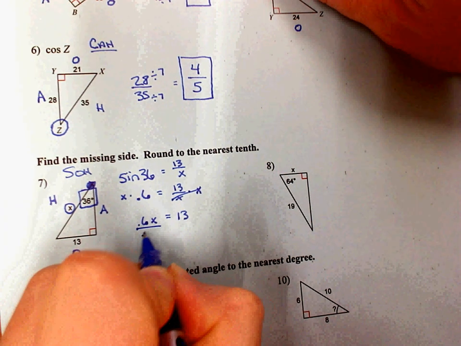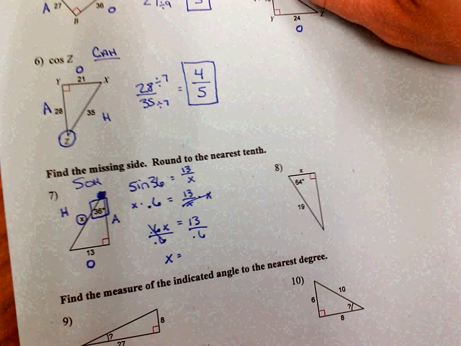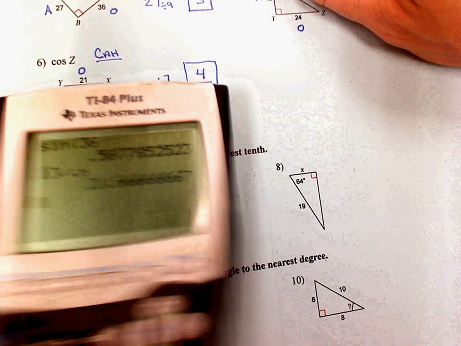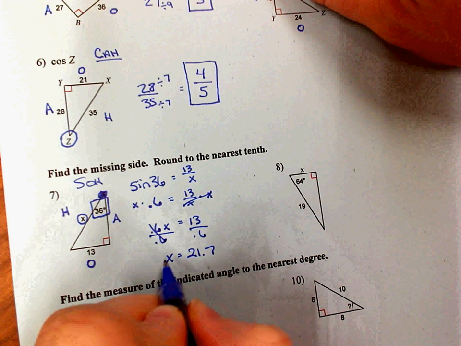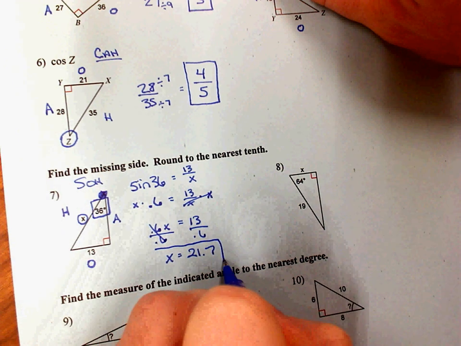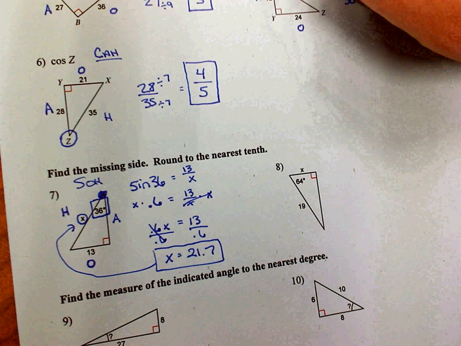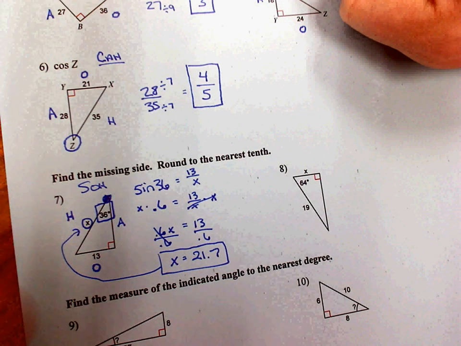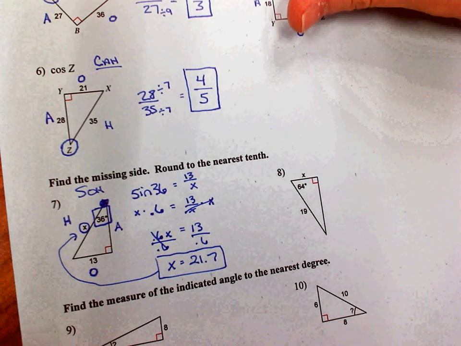Now we can divide both sides by 0.6, and that will allow me to figure out what x equals, which, if you type it in, is 21.7 rounded to the nearest tenth. So that is the length of that side of the triangle, 21.7 units. It doesn't tell me, are these inches? Are they centimeters? We don't know. 21.7 units long.